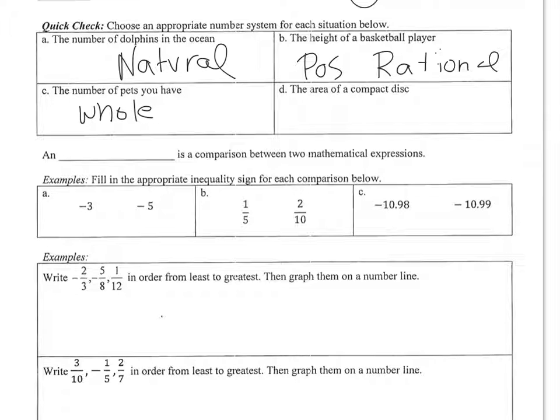The area of a compact disc. Say a compact disc is a CD, so it's a circular shape. So you might know that the area of a circle is pi r squared. So because this pi is in here, it's going to be an irrational number.